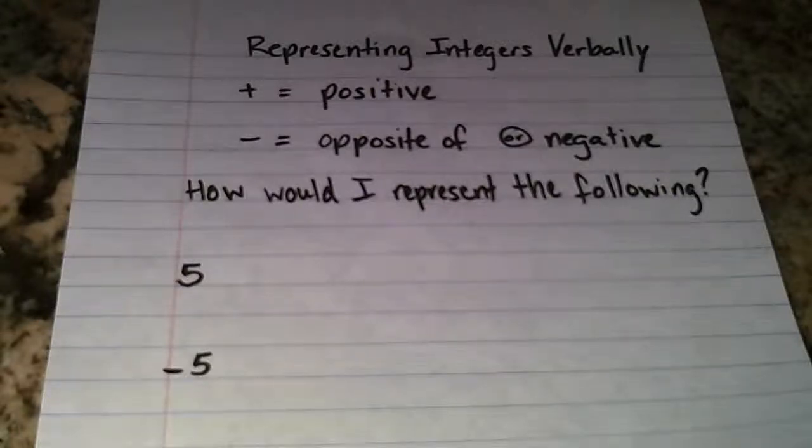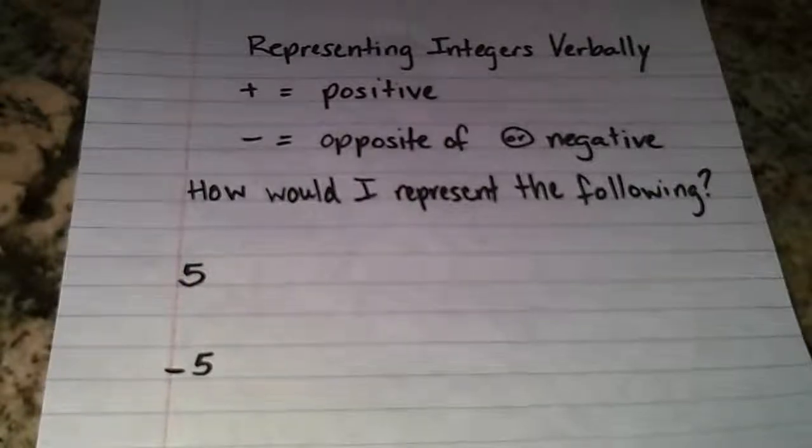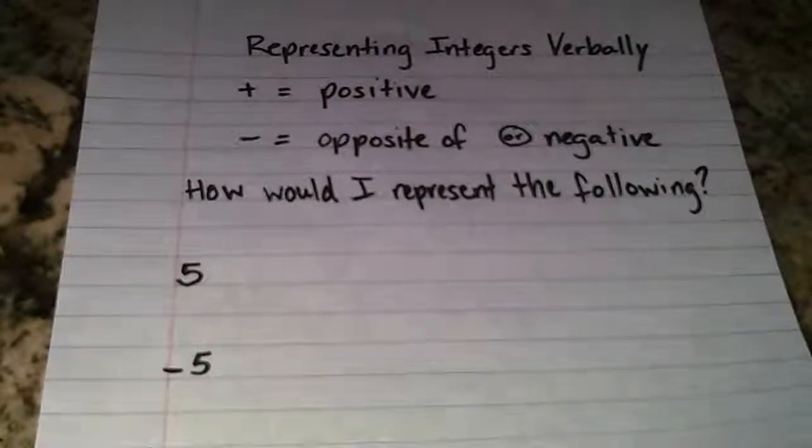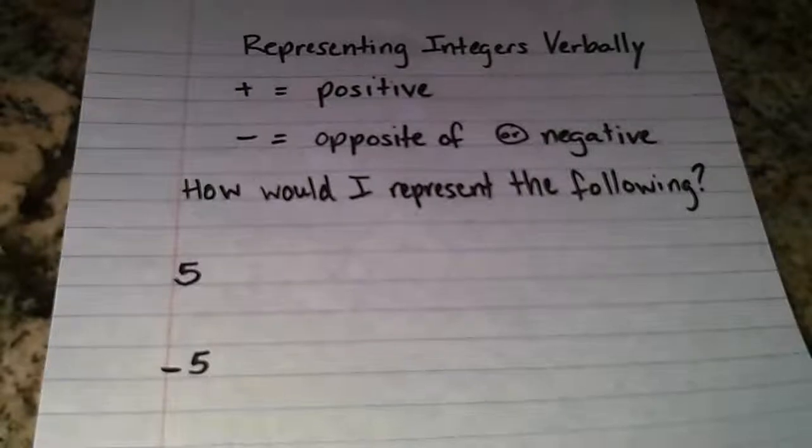And then also the negative sign or the minus sign, as you have known it in earlier years. This sign is now going to be read as either the opposite of the number beside it or negative, whatever that number is. So we could use two words to describe that minus sign. It's either going to be the opposite of or negative. So how would I verbally describe the following integers?